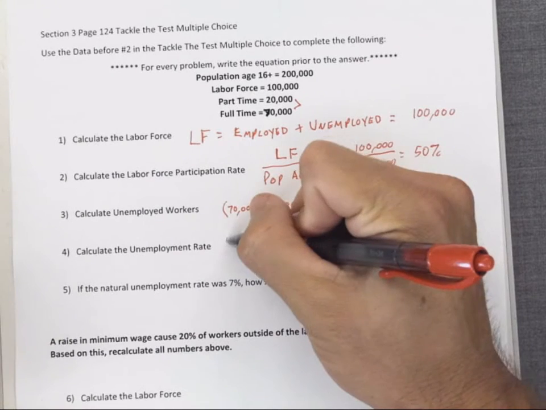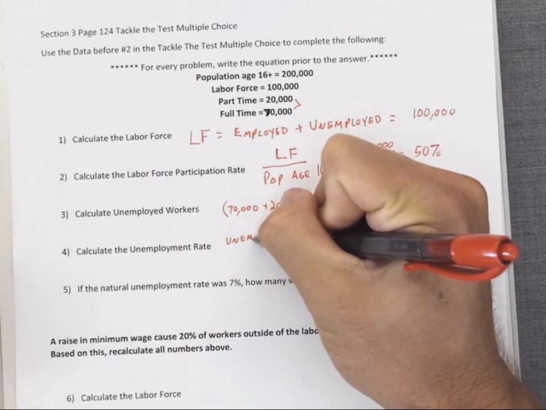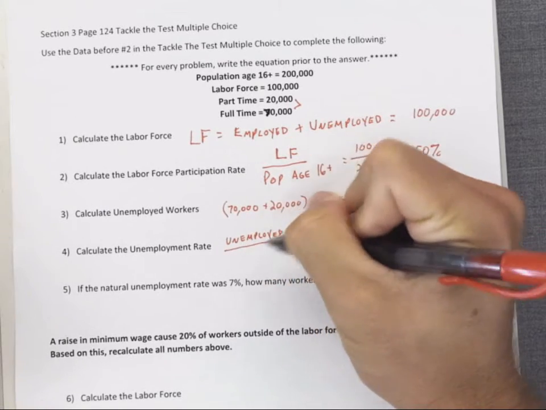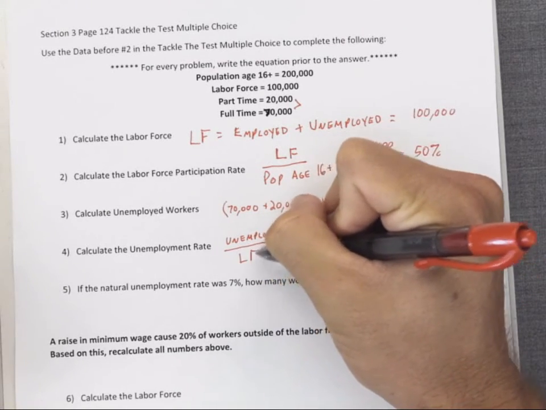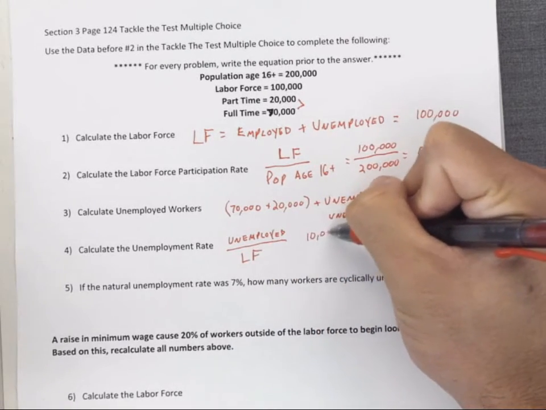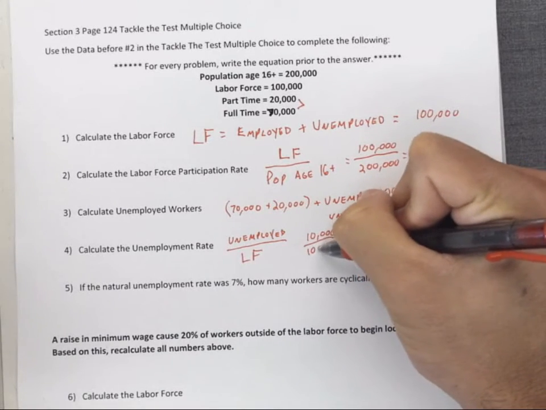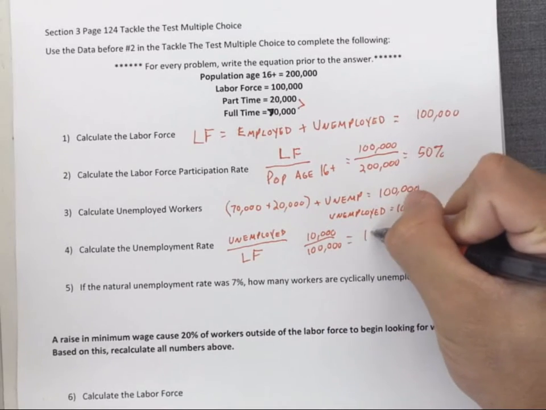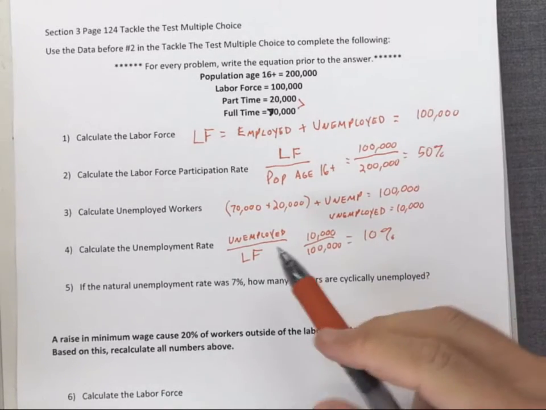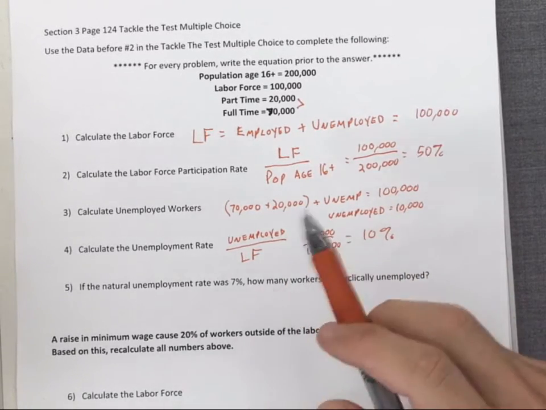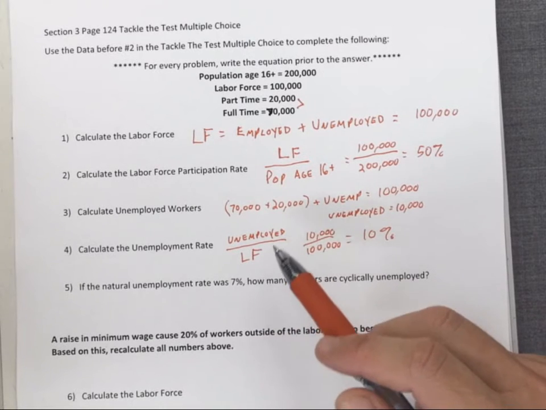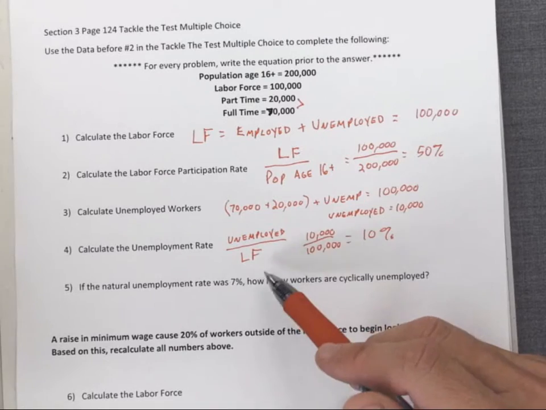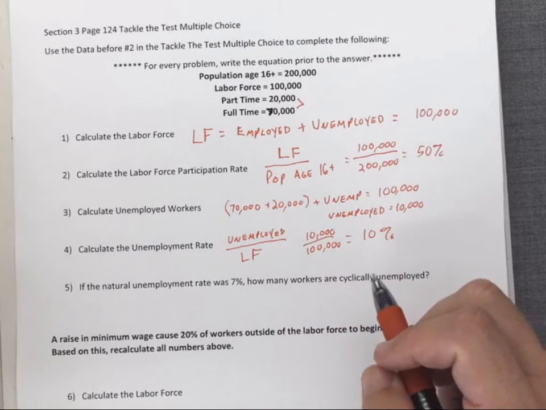Unemployment rate is then the number of people in a society that are unemployed, and we're going to divide that by labor force, and that's going to give us 10,000 over 100,000, which is the total number of people employed plus unemployed, which gives us 10%. Now the common mistake here is that people either do unemployed over total population or do unemployed over employed. It's unemployed over the labor force, which is only unemployed plus employed.